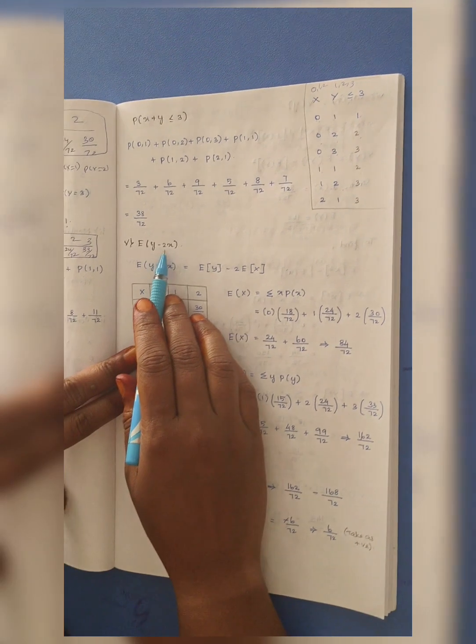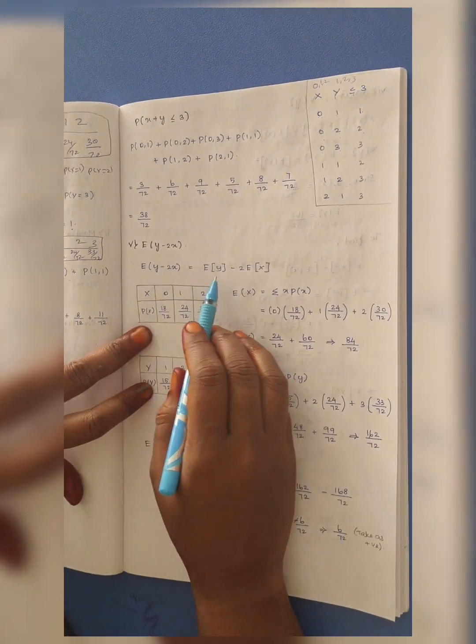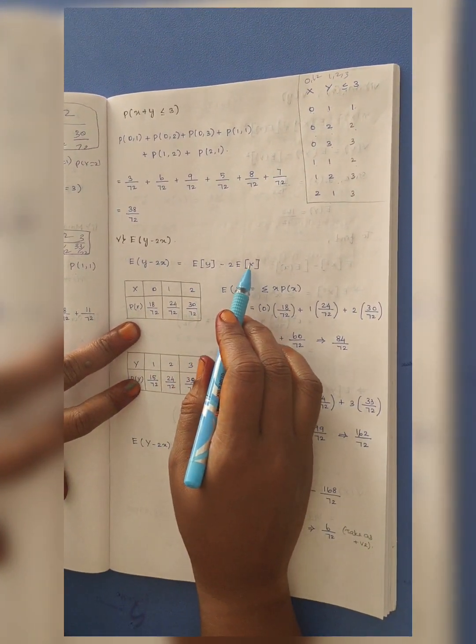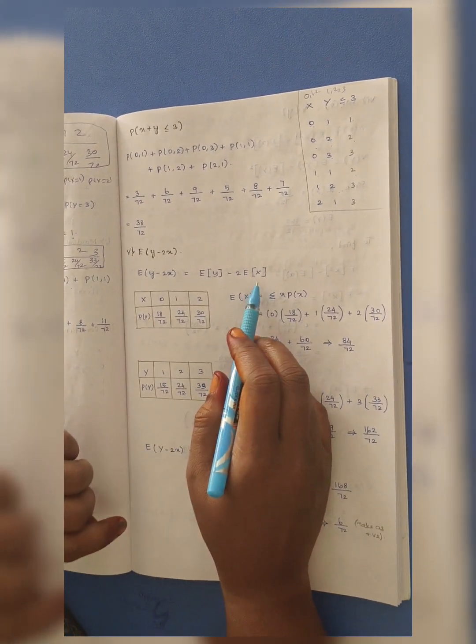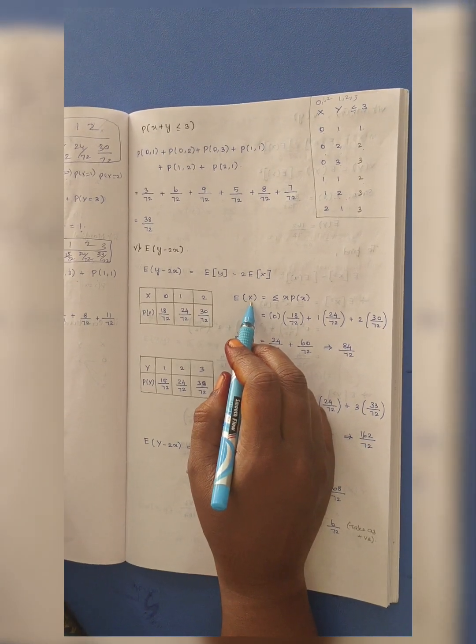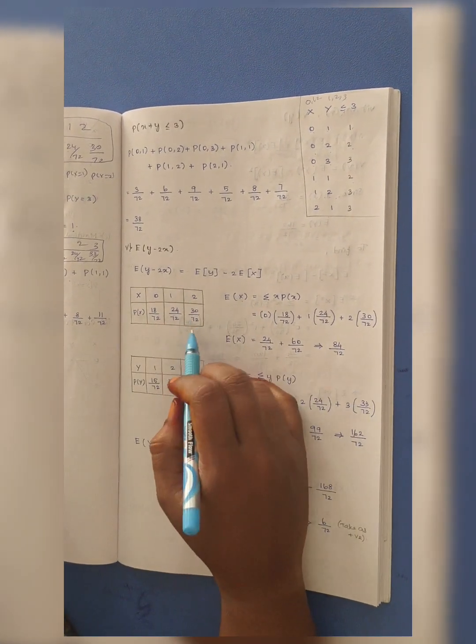And the next one is E of y minus 2x. E of y minus 2x can be written as E of y minus 2 E of x. So E of y means the mean of y. E of x means the mean of x. E of x we first have to find. For that we need the table.